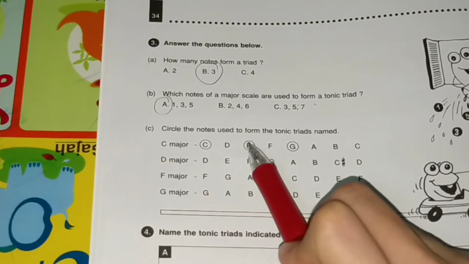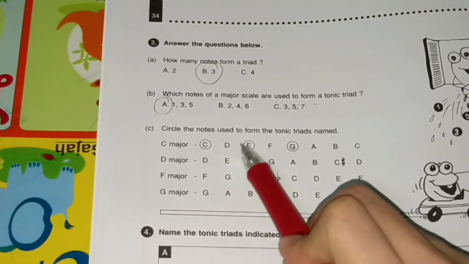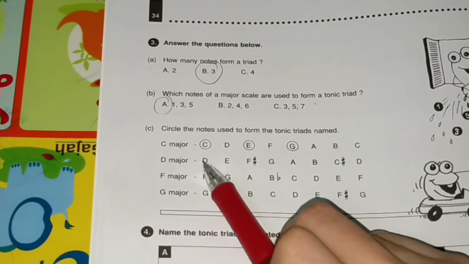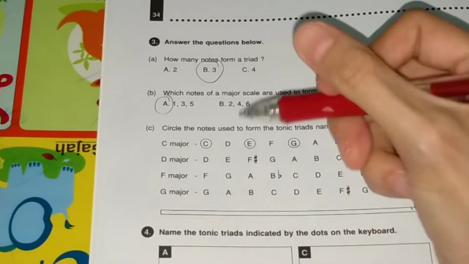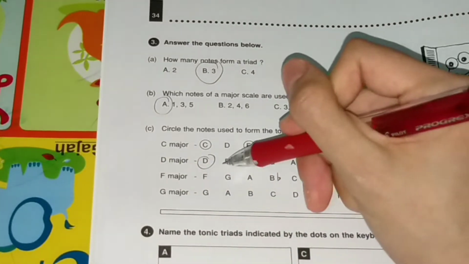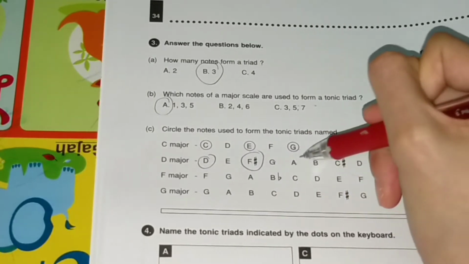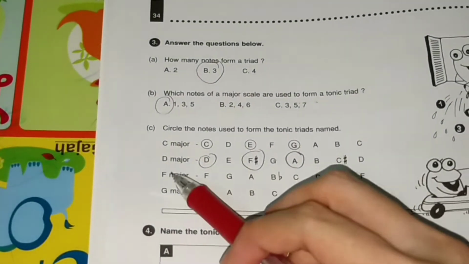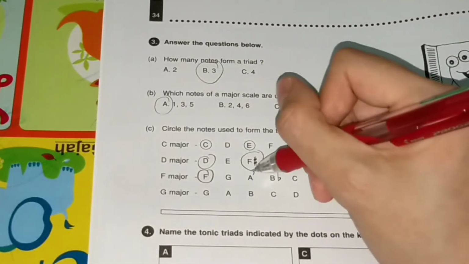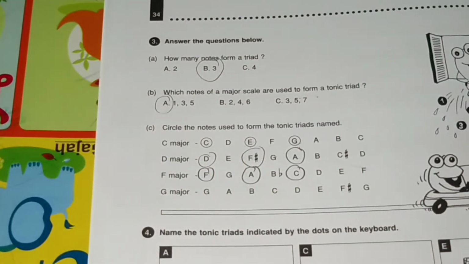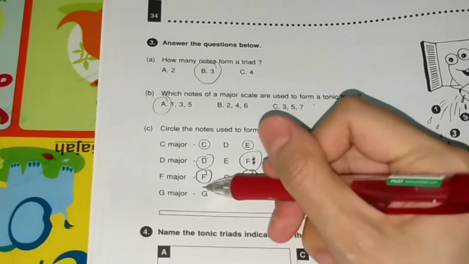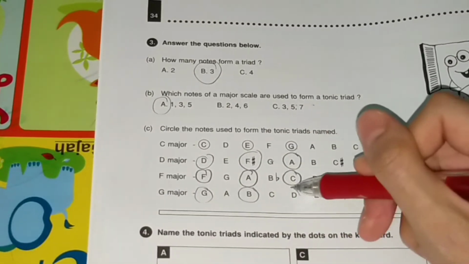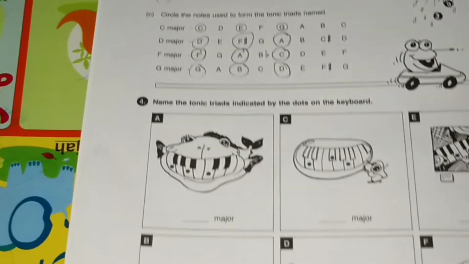C major, first note, third note, fifth note: C, D, E, F, G. D major scale, also step by step. So first, second, third, fourth, fifth. Like this, D, F sharp, A will be the tonic triad of D major. F major, F, A, C. 1, 3, 5. Last one, G major, G, B, D.